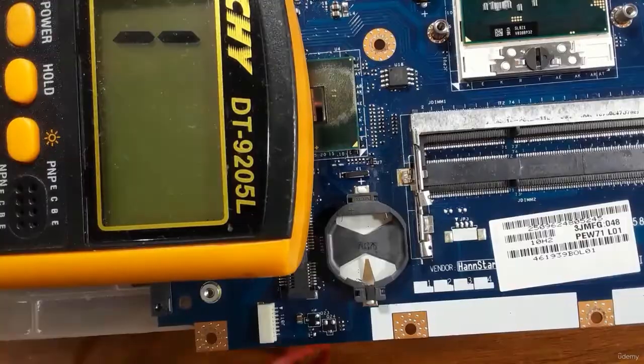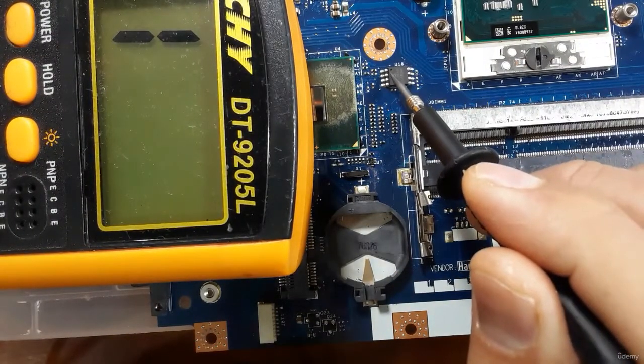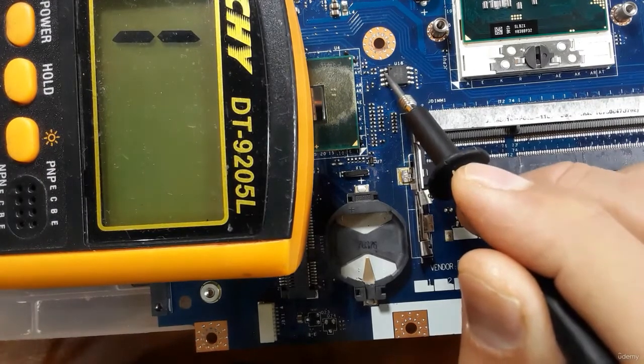Okay, so we have here another BIOS. As you can see, this hole means this is pin number 1, 2, 3, and 4.